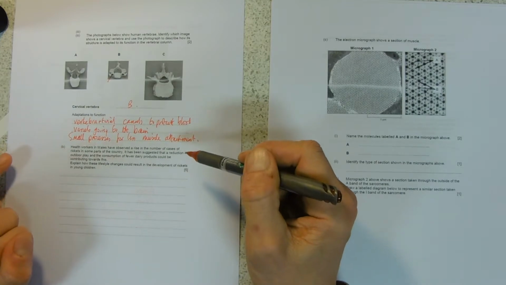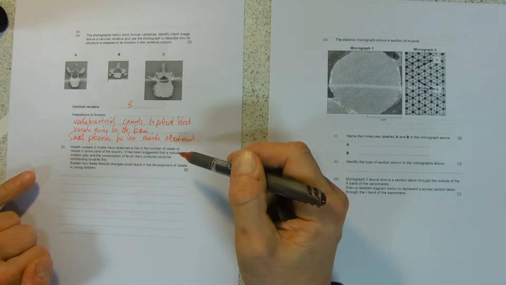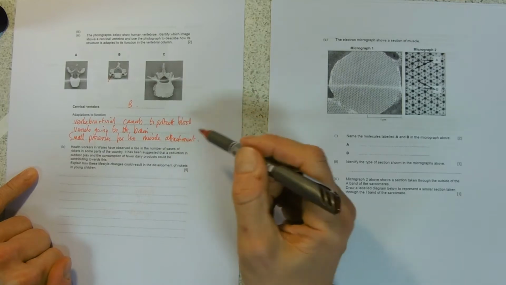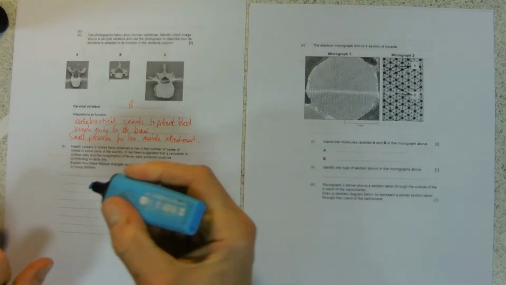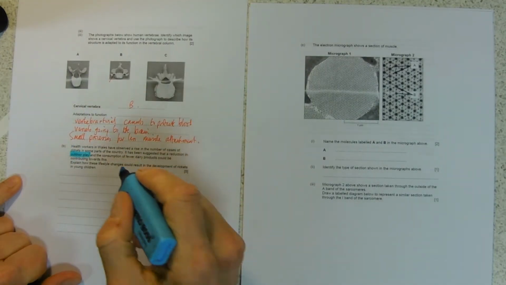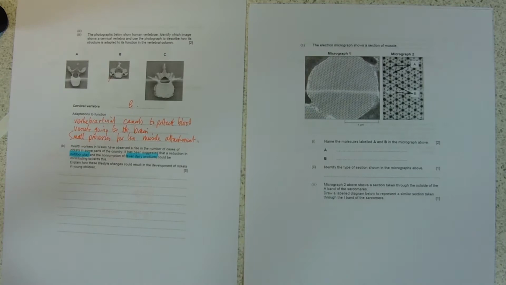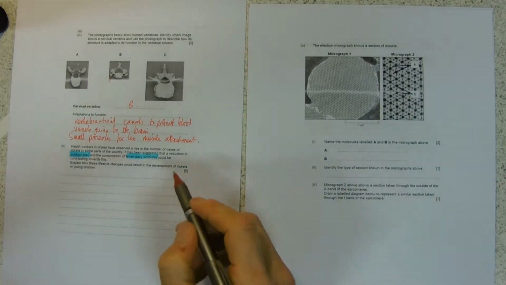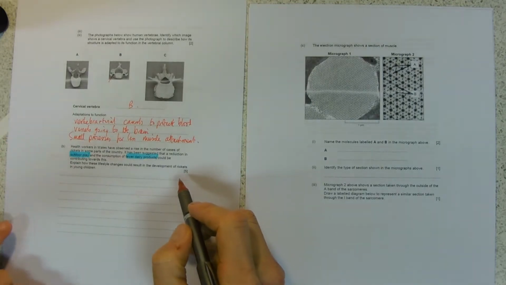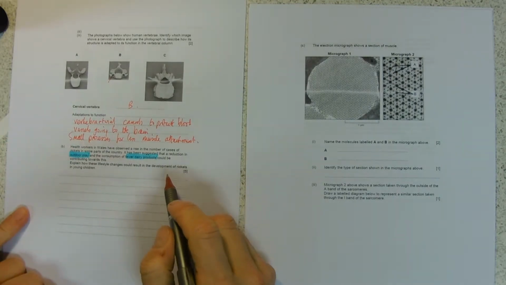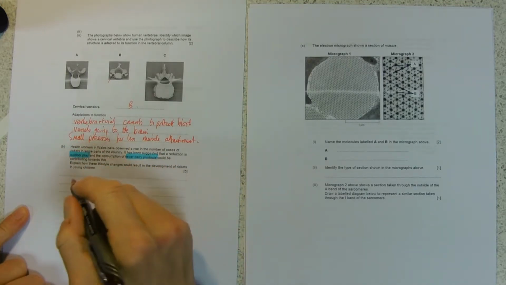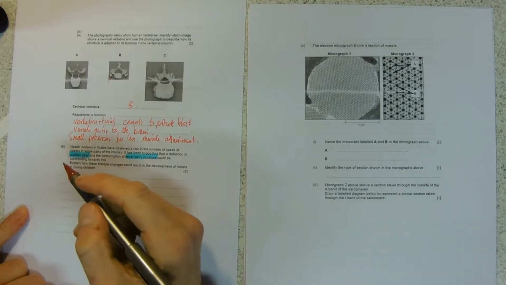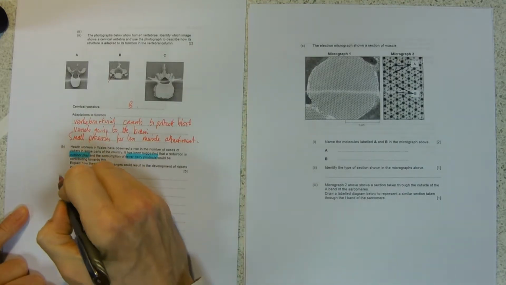Health workers in Wales have observed a rise in rickets, and it could be down to two things: reduction in outdoor play and fewer dairy products. So we need to talk about both of those and possibly how they interact, and we need to say five separate things. So we've got rickets. So this deficiency, well, deficiency of what? So let's just introduce what rickets is caused by.